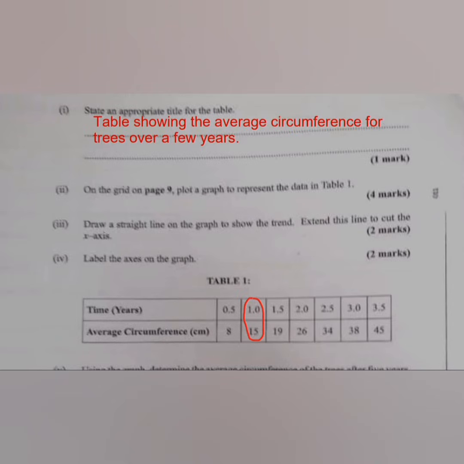Now it says on 2 for the same question, on the grid on page 9, plot a graph to represent the data in table 1. Draw a straight line on the graph to show the trend. Extend this line to cut the x-axis and label the axes on the graph. So what we're going to do first is label the axes on the graph because it is the easiest thing to do.